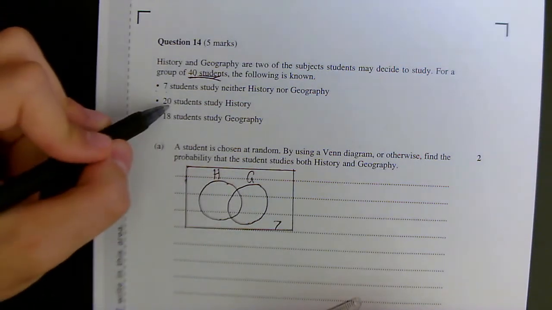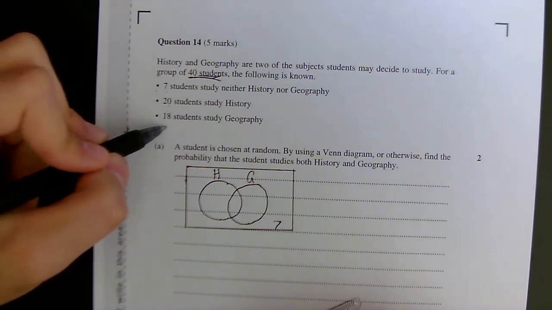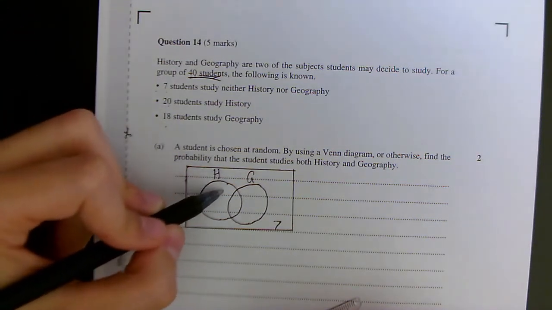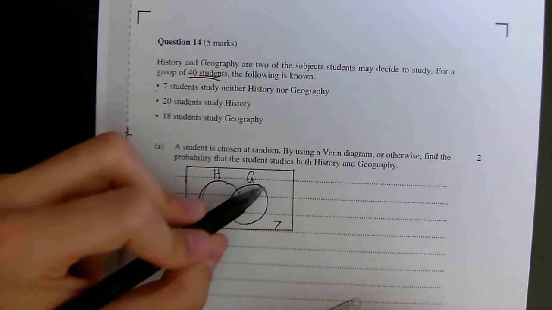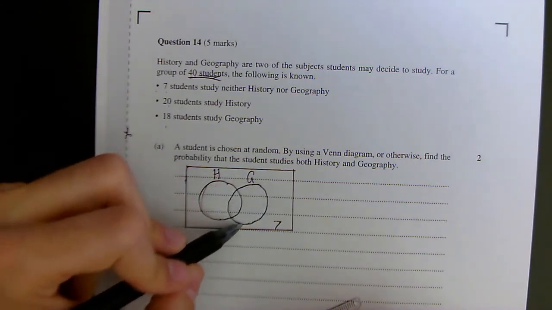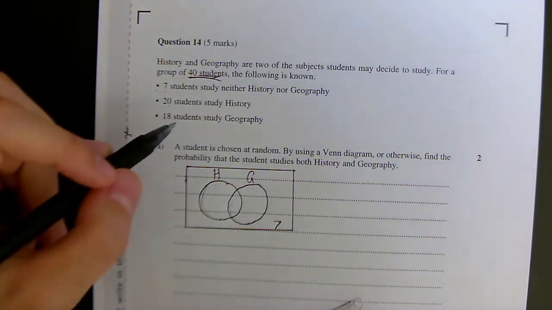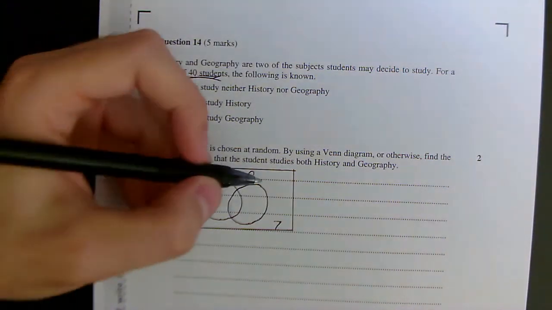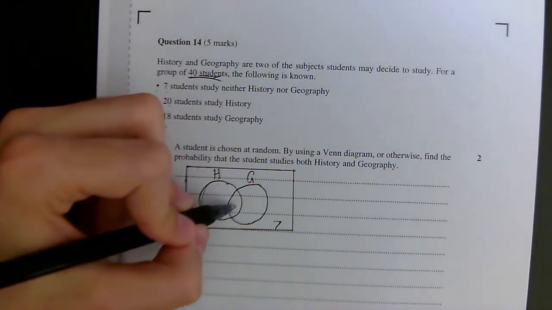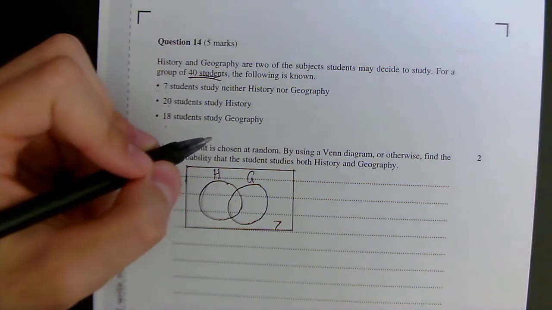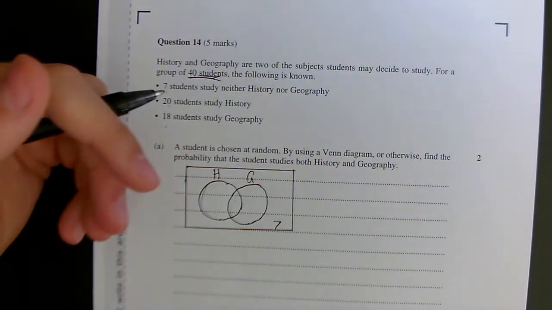Now we know 20 students study history and 18 study geography. So within this history circle, we need 20, and within this geography circle, we need 18. Now this accounts for double ups. So the question is, well, how are we going to know how much is in the middle to determine how much we're doubling up by?